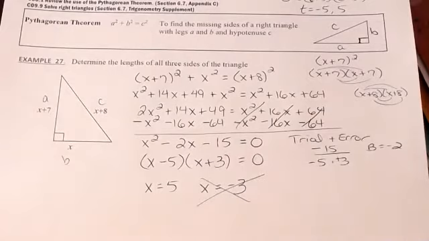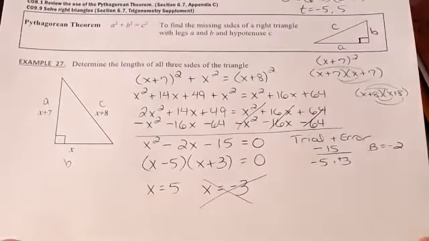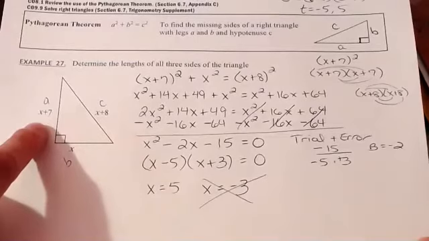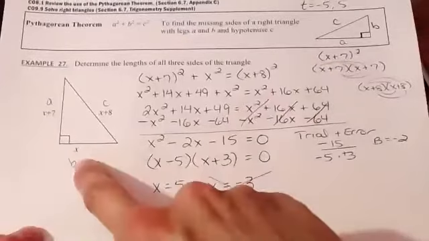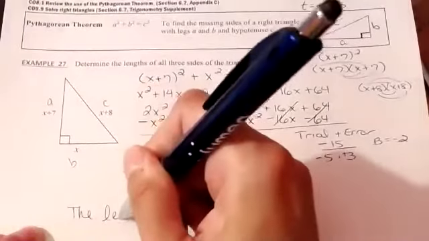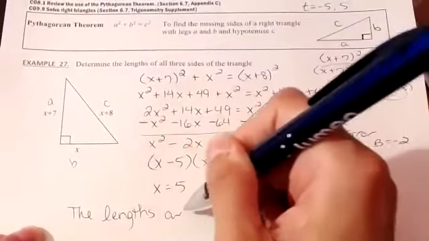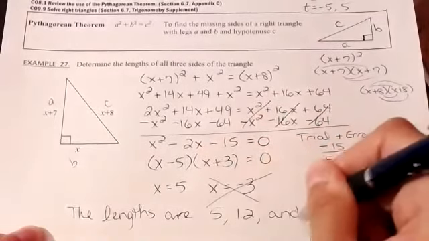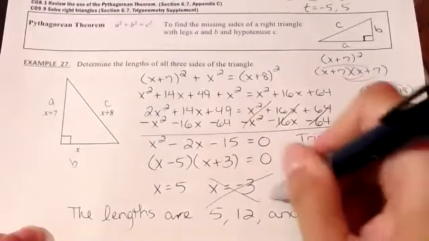Now, would someone please tell me what are the lengths of all three sides of this triangle? 5, 13, and then 12. Perfect. 5, 12, 13. So the lengths are 5, 12, and 13. And that is your solution.